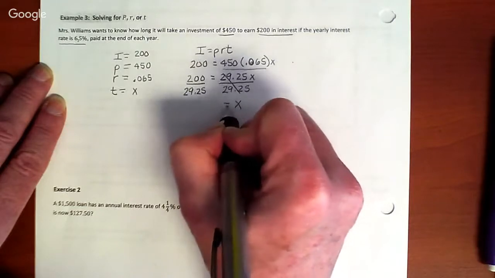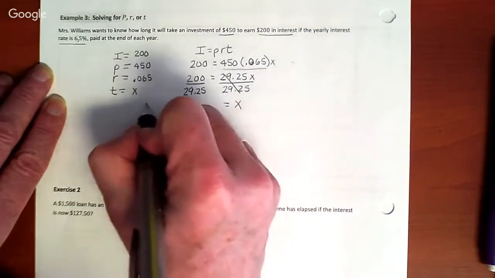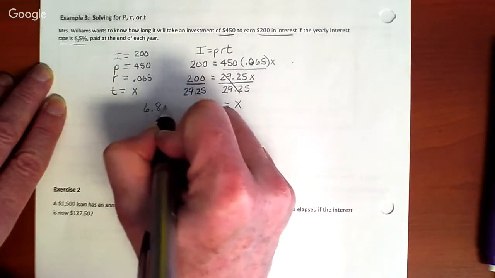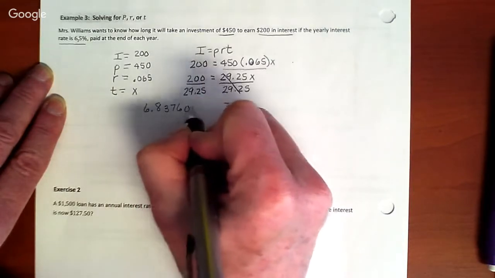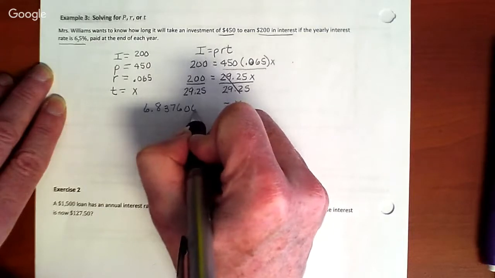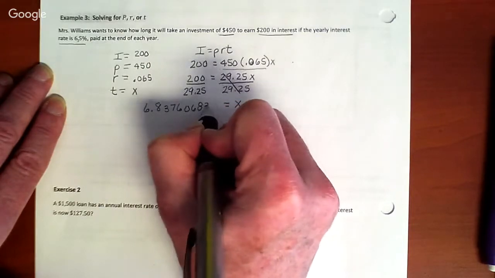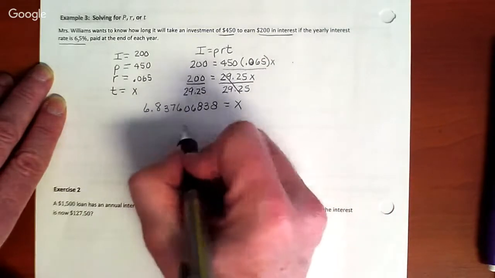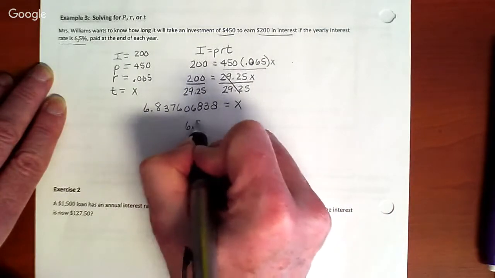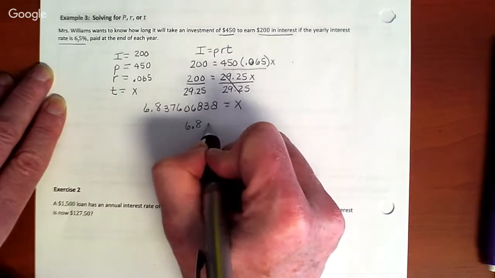So X actually is 6.837606838. And to round this, we can round it to 6.8 years.